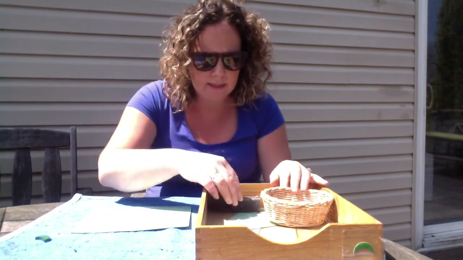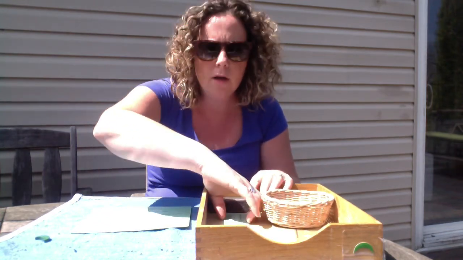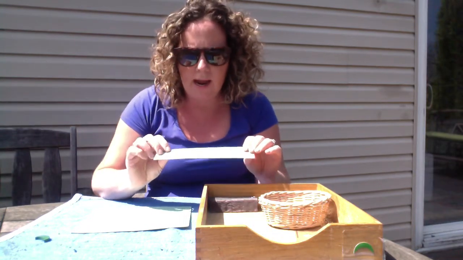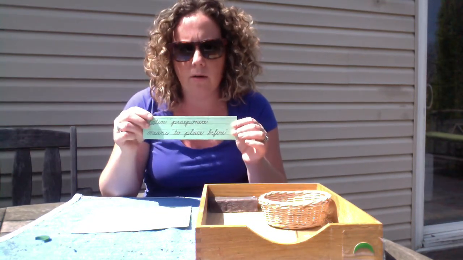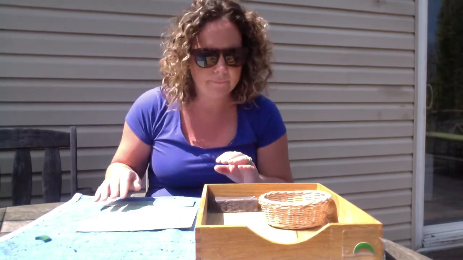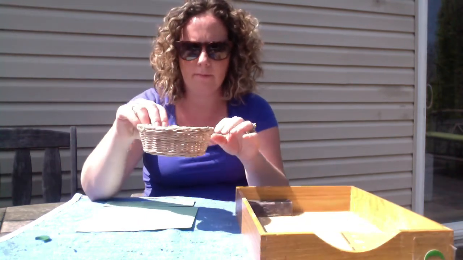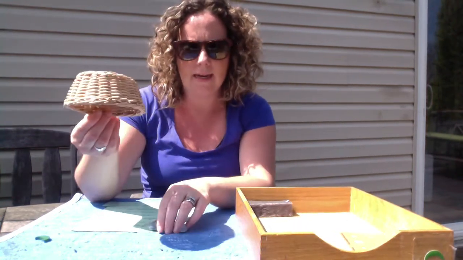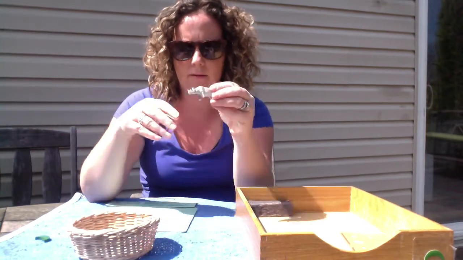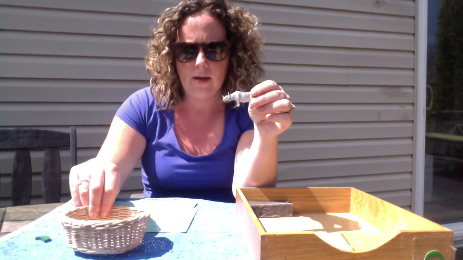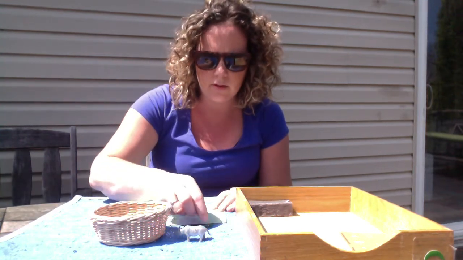Okay, so let's continue to look in our box here together. Your preposition means to place before. So oftentimes our preposition comes right before the noun, verb, or adjective that it relates to. In my box I have this basket here, and I have a rhinoceros. Looks like you can see everything pretty well here. My basket and my rhinoceros, my preposition symbol.